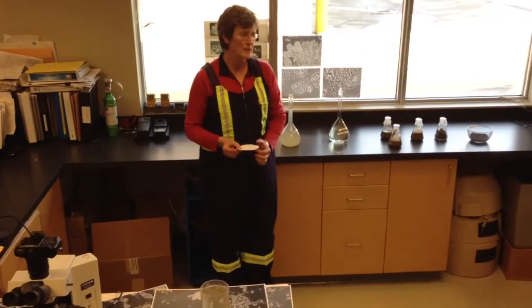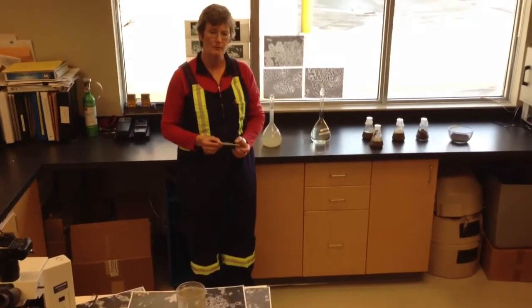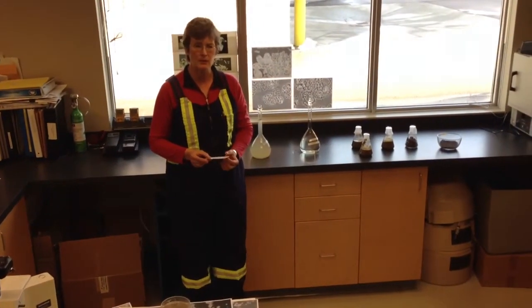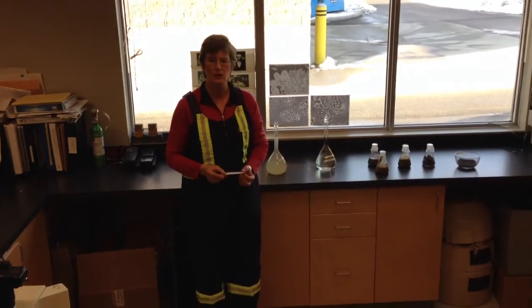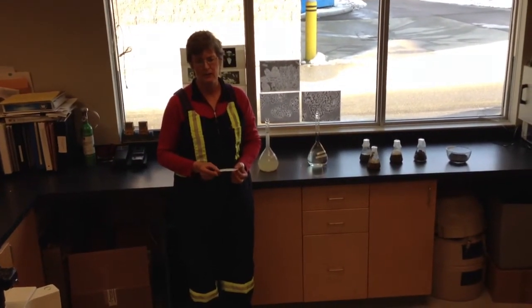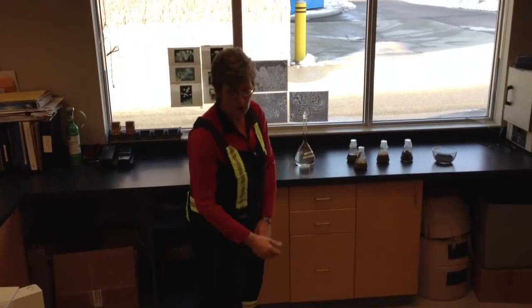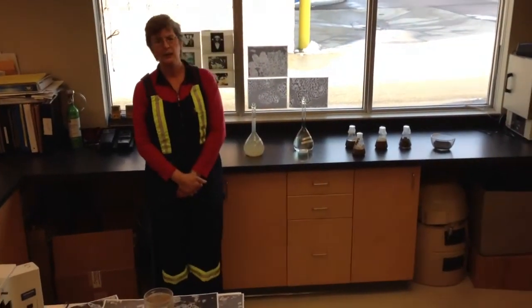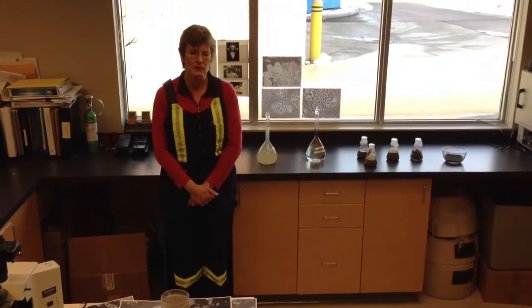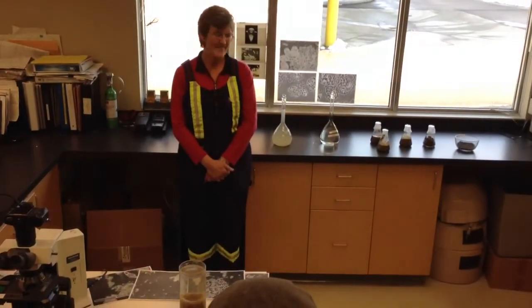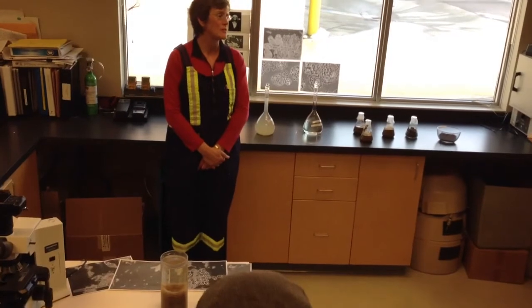So our effluent permit requirement is a BOD of 25 and a solids of 25 as well. We're not regulated really for phosphorus or nitrogen, although we do try to meet that, and we try to meet a total nitrogen of 6 and a total phosphorus of 0.25 milligrams per liter. Sorry, what was it? Total phosphorus of 0.25.